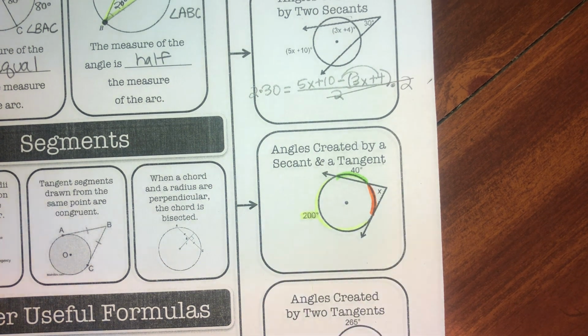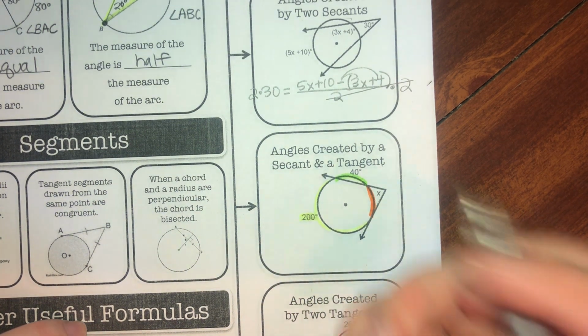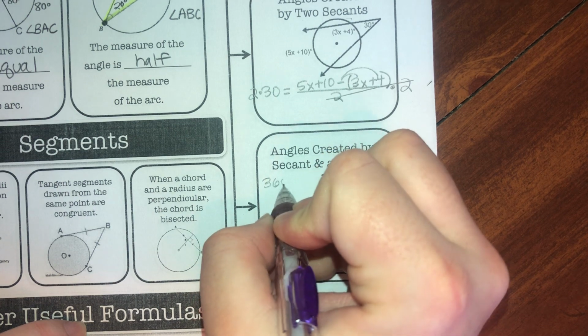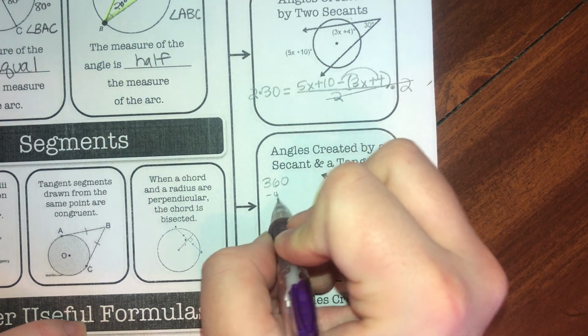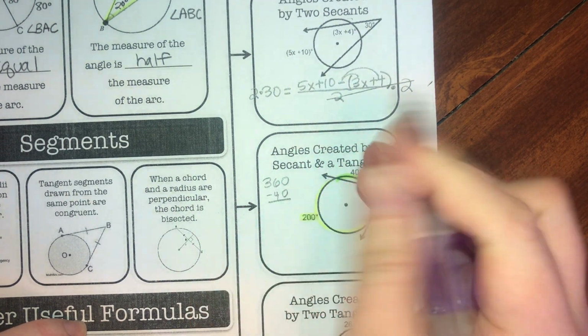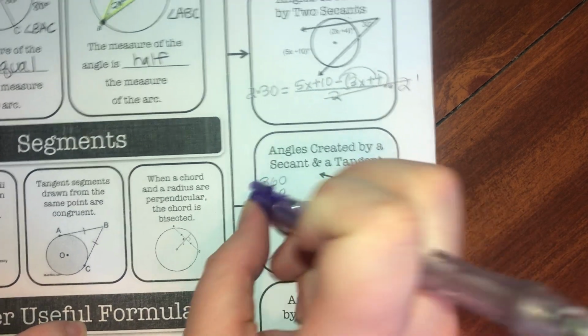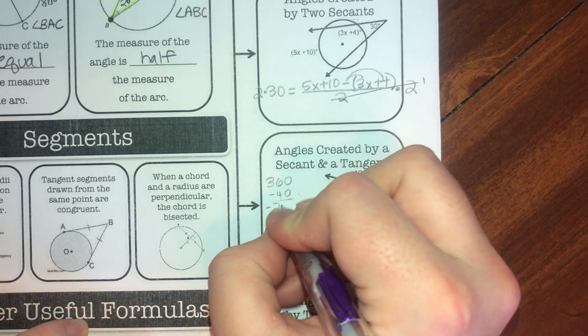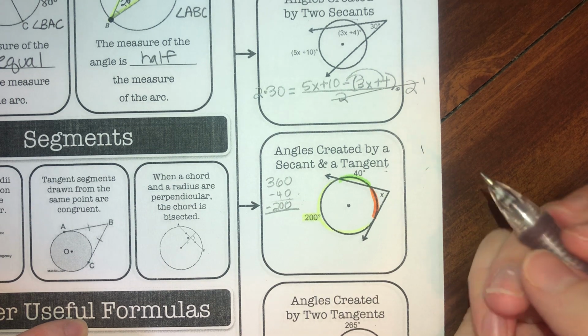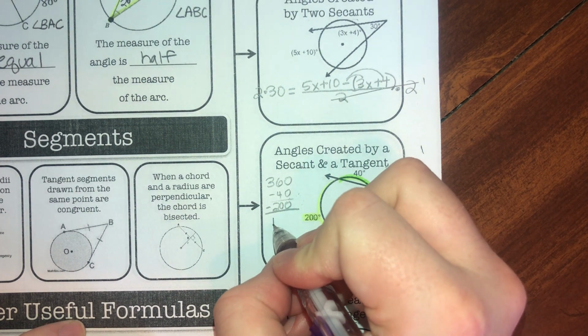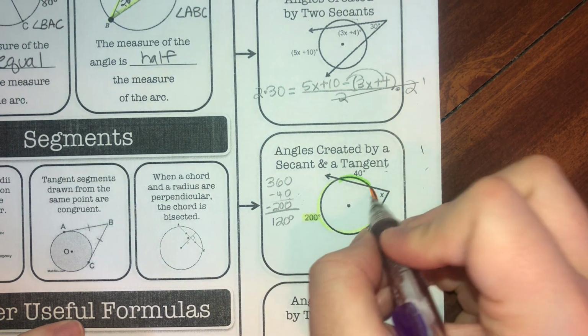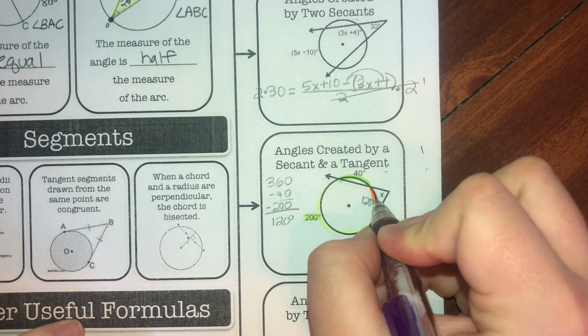So to find that near arc, I'm going to start with 360 for the full circle, and subtract 40 and also subtract the 200. That should leave me with 120 degrees for that near arc.